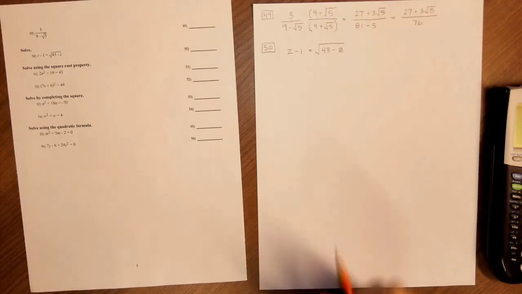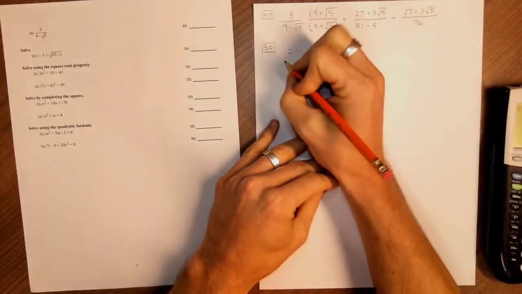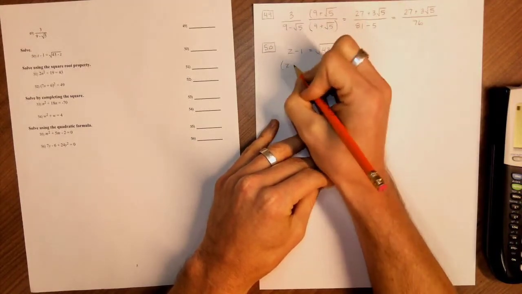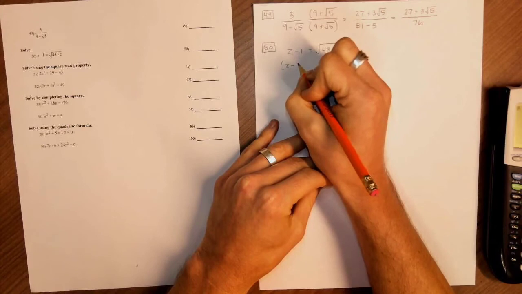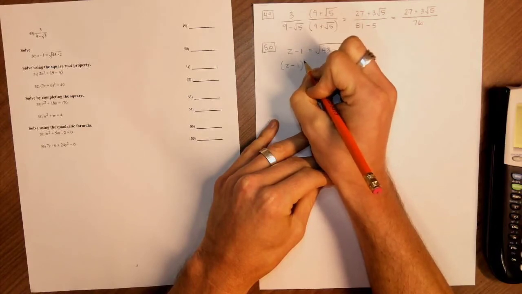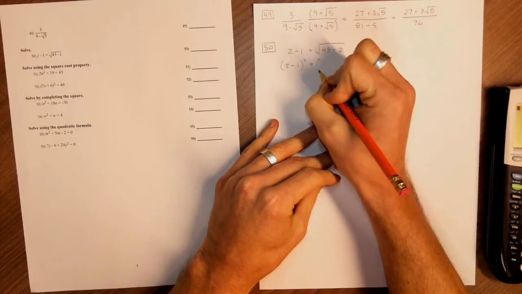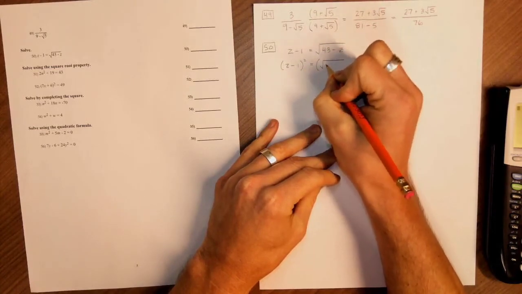So anytime you have that when you're solving, just make sure that you do it, because sometimes it doesn't work. So what we're going to have to do to get rid of this is square both sides. We're going to have to square this, and we're going to have to square this.